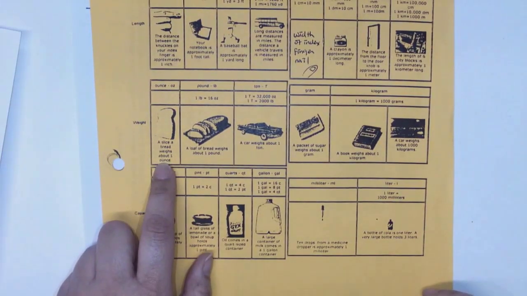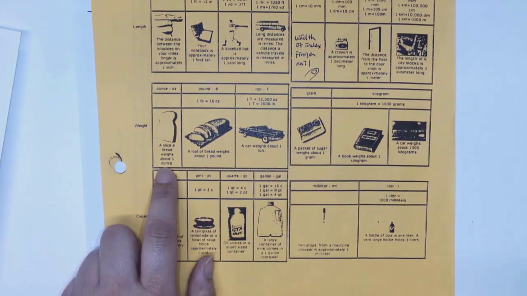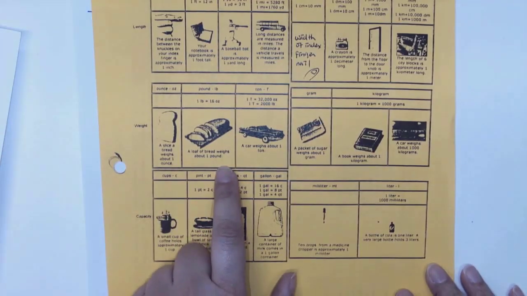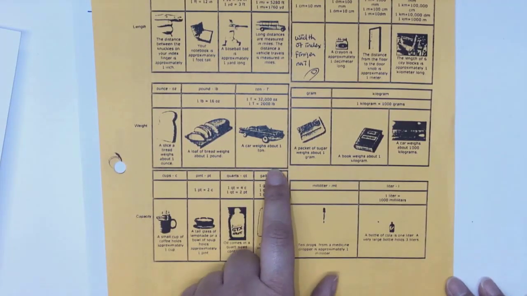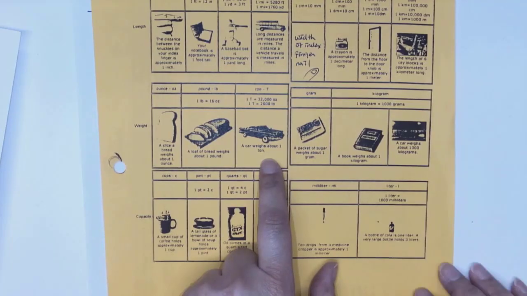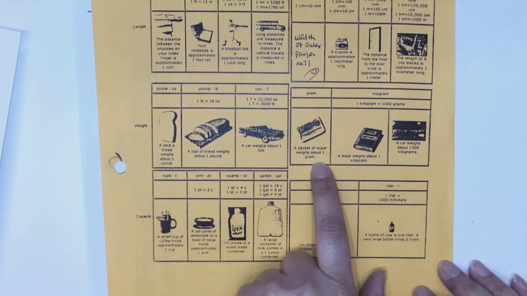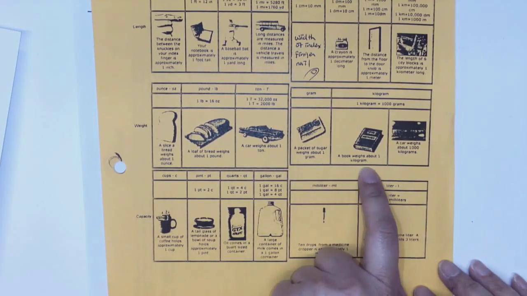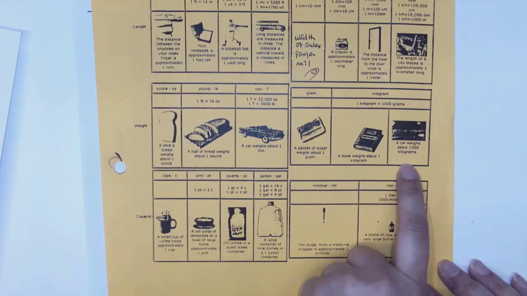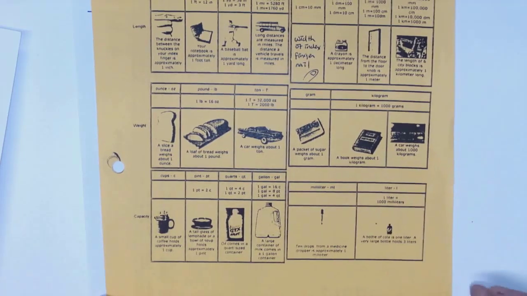Okay, an ounce is about a slice of bread, so that would help students understand how heavy that is. A pound, you can think of a loaf of bread as about a pound. A ton is going to be a lot, right? So we use it to measure heavy things such as a car. A gram is like a pack of sugar, maybe 1 gram. And then a book weighs about 1 kilogram, so that's 2.2 pounds. And a car weighs about 100 kilograms.